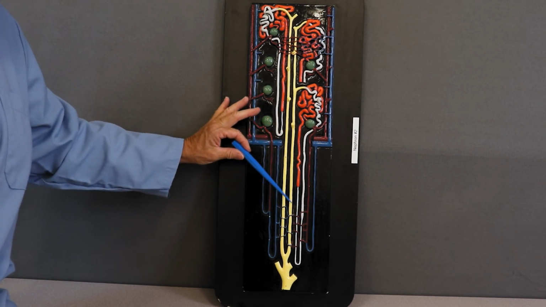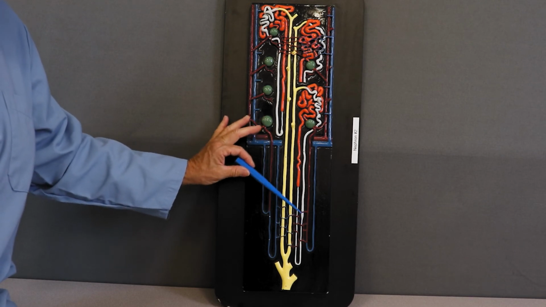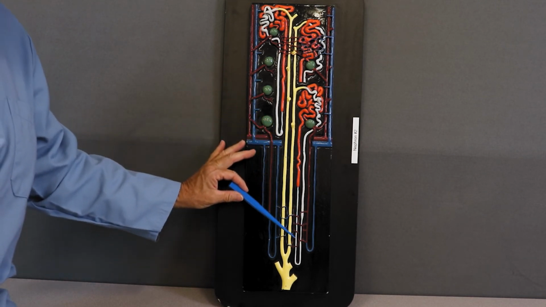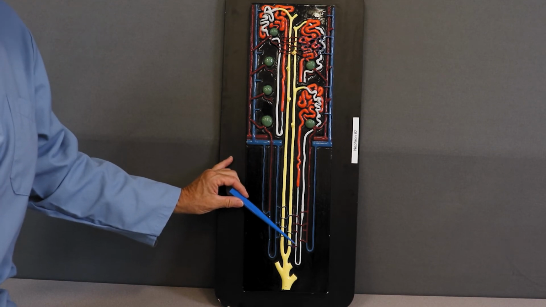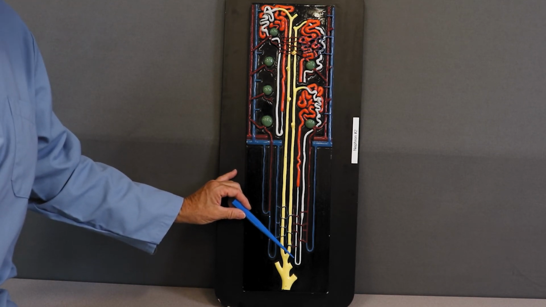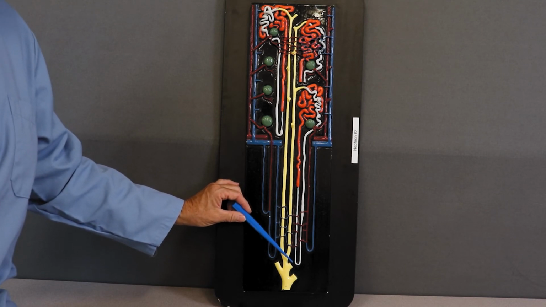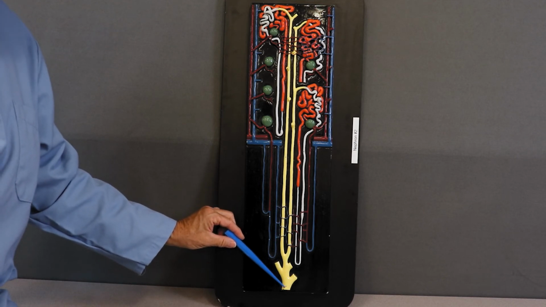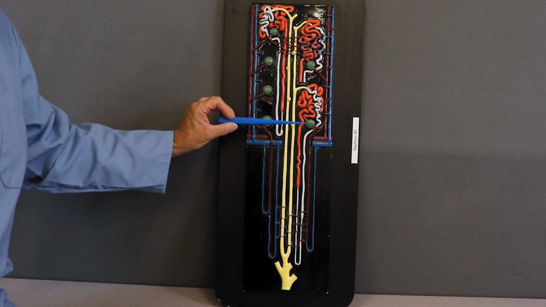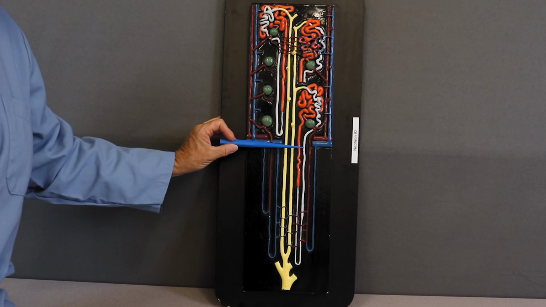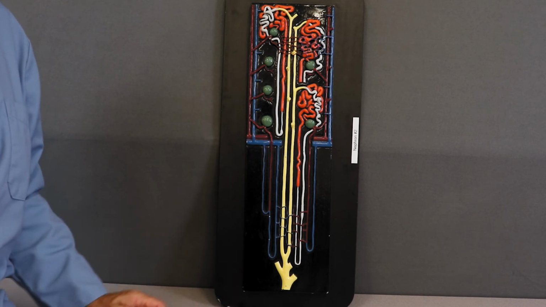The vasa recta are a system of capillaries that loop their way around this nephron loop that is going all the way down into the renal medulla, all the way down towards the papilla of the pyramid, and all the way down towards those papillary ducts. So let's take a closer look at what's happening in the renal cortex, and let's take a closer look at what's happening in the renal medulla.